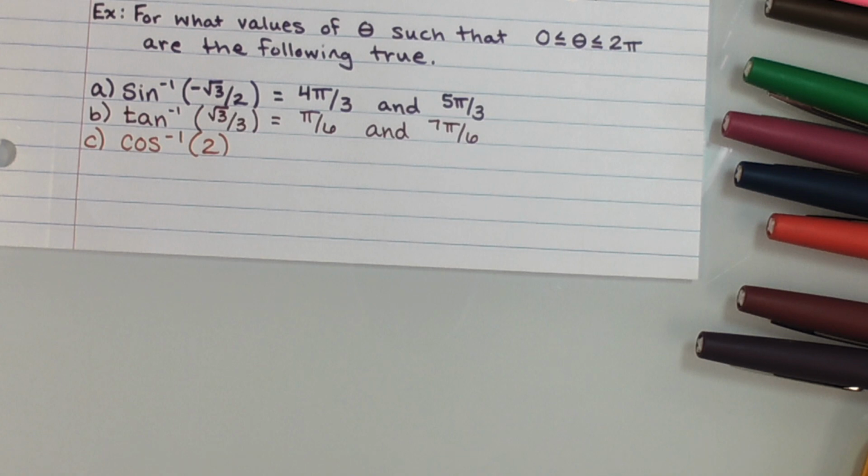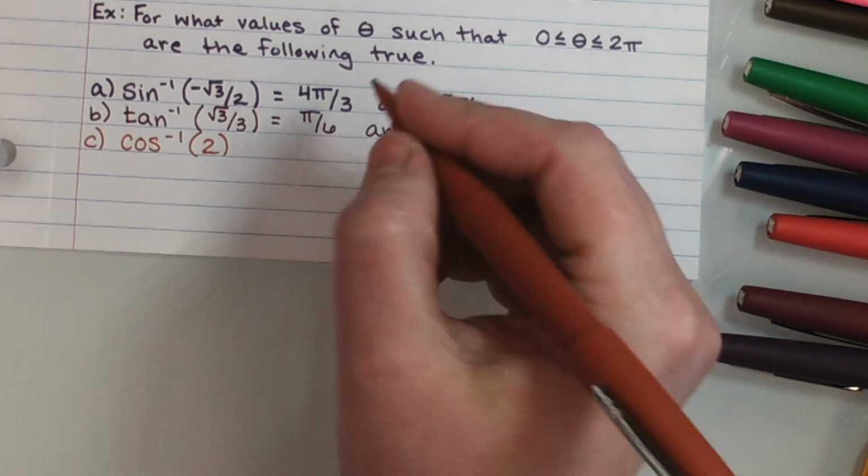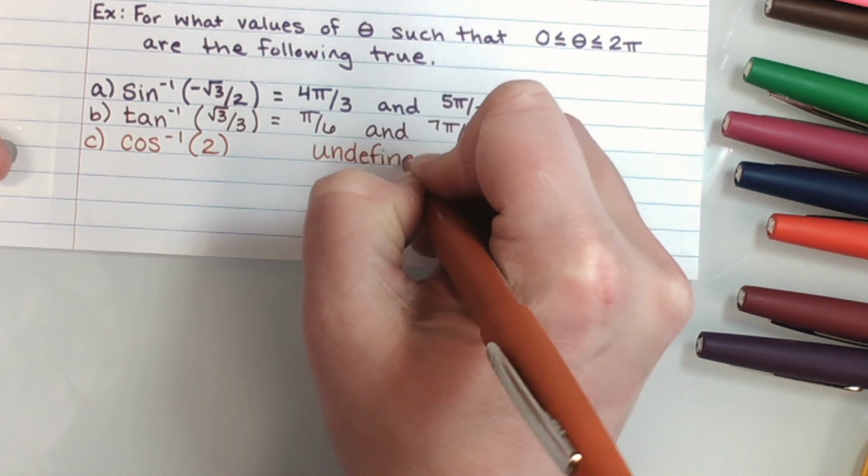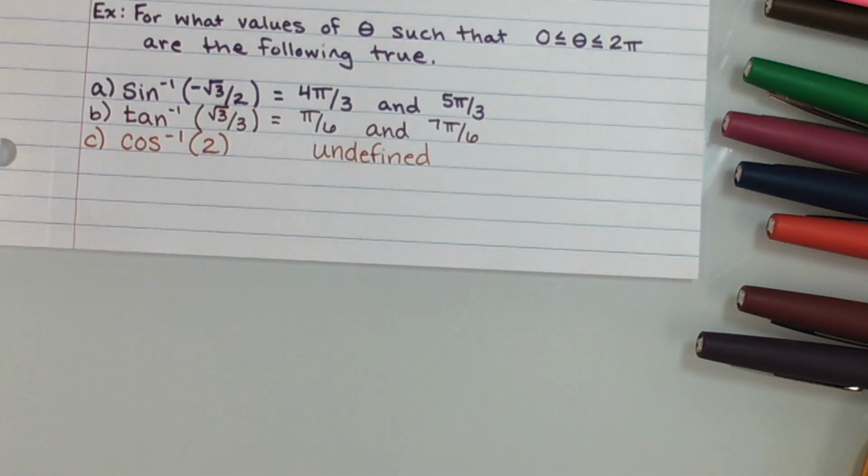What's cosine's typical amplitude? 1. It typically goes 1 above and below the midline. It goes 1 above and below 0. Does it ever actually hit 2? No. So the answer is? Did I ask you to solve or did I ask you to evaluate? It's undefined. If it doesn't say solve, it is undefined. If it says solve, it's no solution.